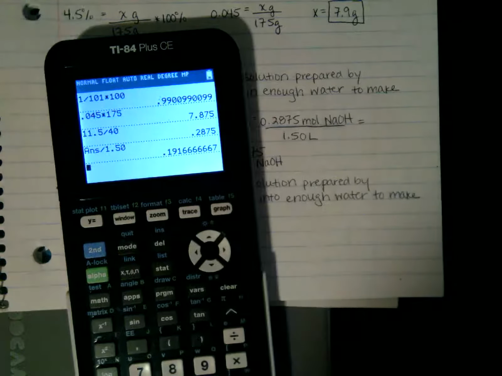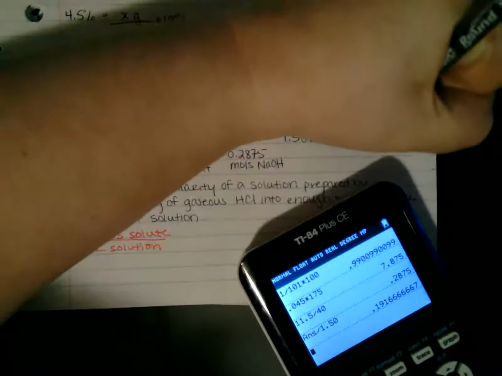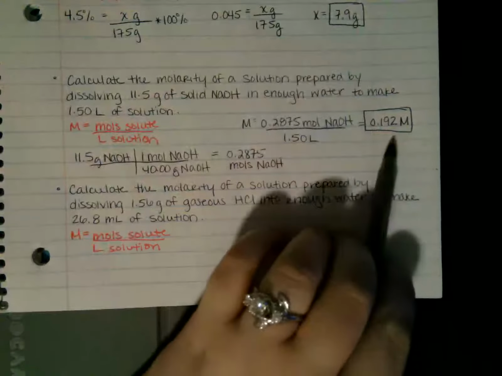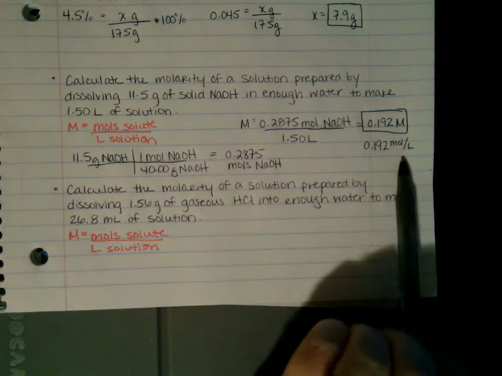And this is where I want to round to 3 sig figs. Okay, don't do any rounding until the very end. We're going to end up with 0.192 molar. So you can either write it as 0.192 molar, or if you wanted, you could say 0.192 moles per liter. These are both the same unit.